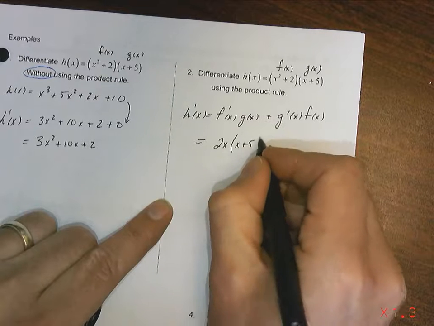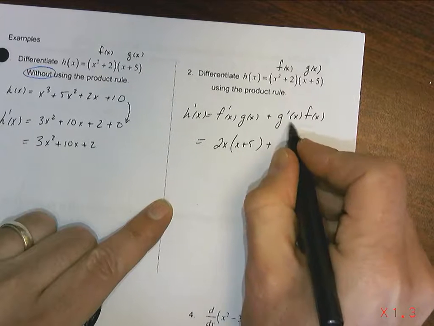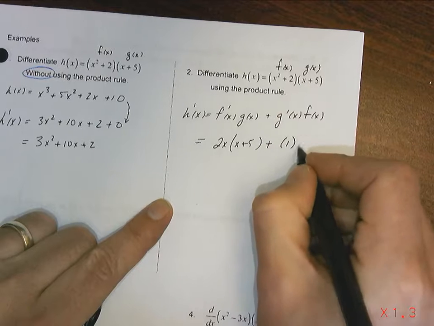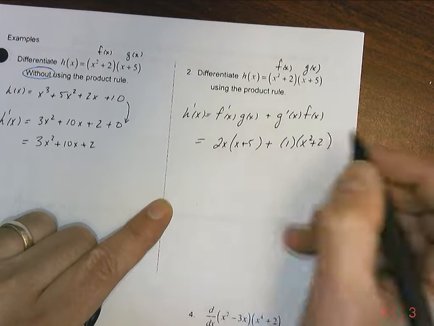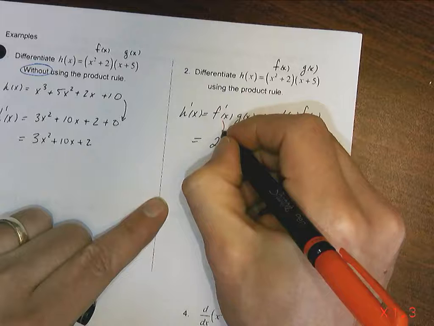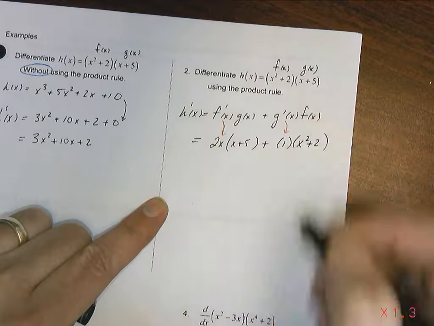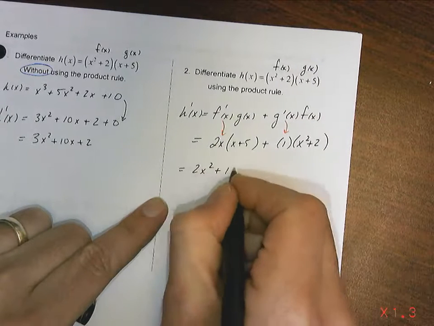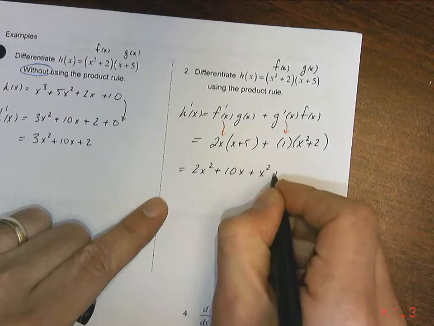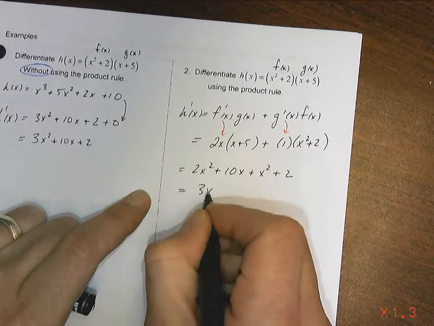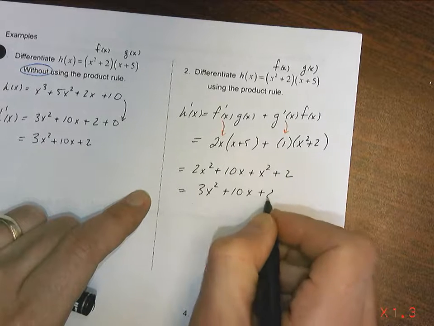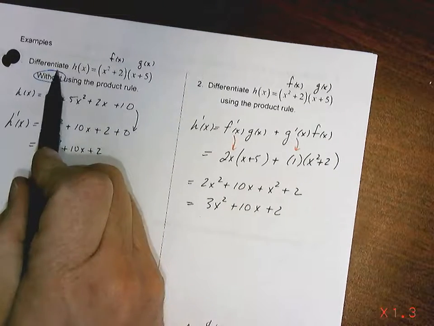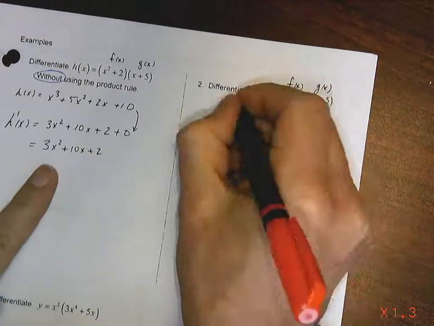What's g of x? x plus 5. What's the derivative of the second one? Well, it's 1 times f of x. So once again, make sure that you're clear on this. That's the derivative of the first term. That's the derivative of the second term. We expand. We collect like terms. And we get the same result: one without using the product rule, one using the product rule.